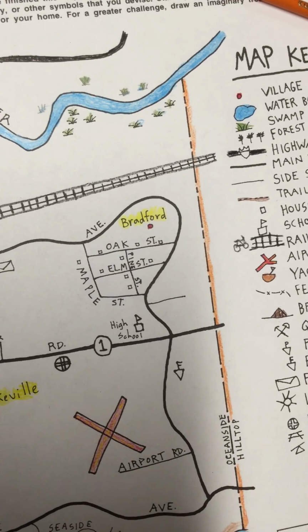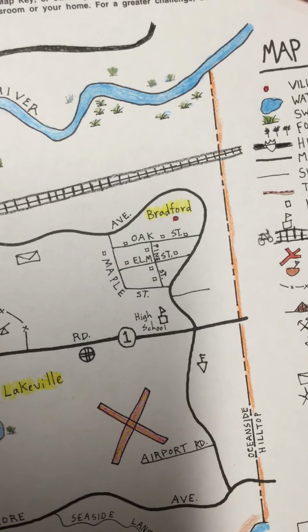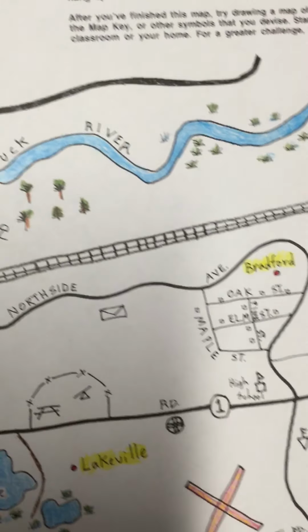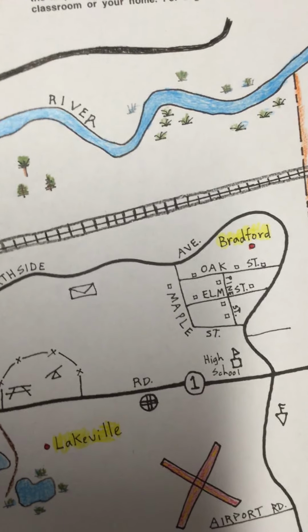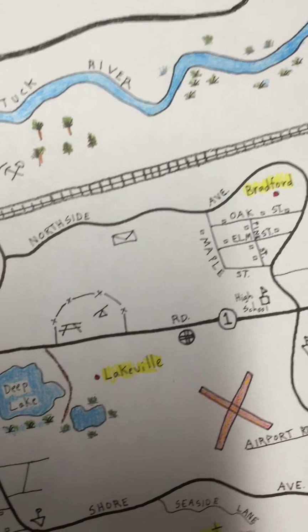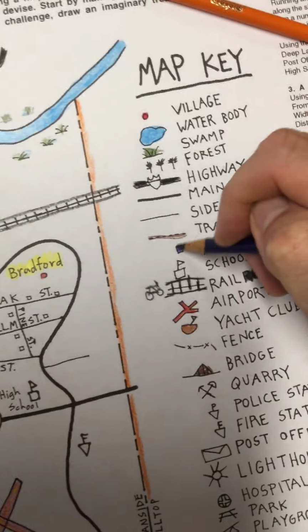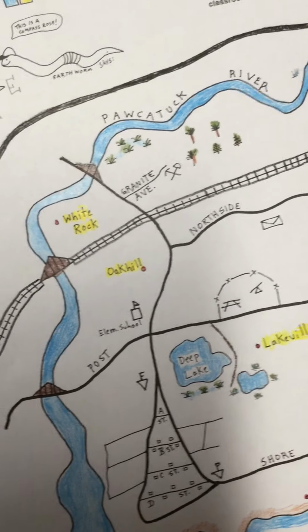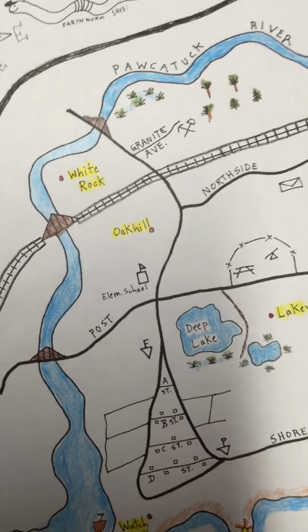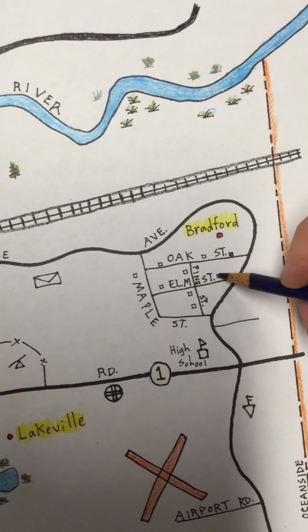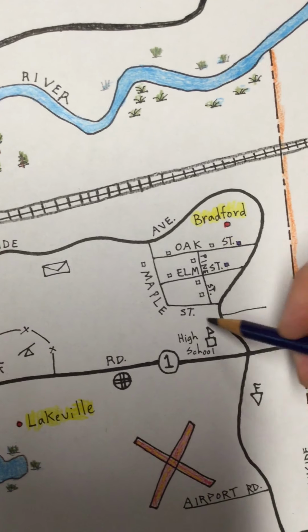You could use different colors for the houses if you want to make it colorful. Maybe I'll put red for the, no, I'll use maybe a purple for the one in the key. So let's add a little bit of color to those houses. I'll just put a few purple ones here and there.